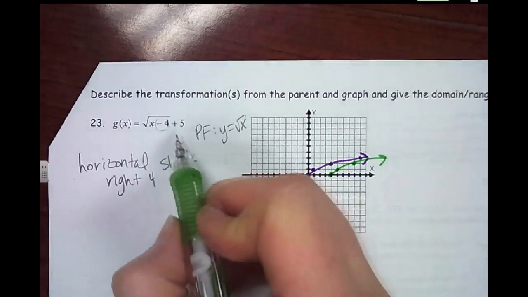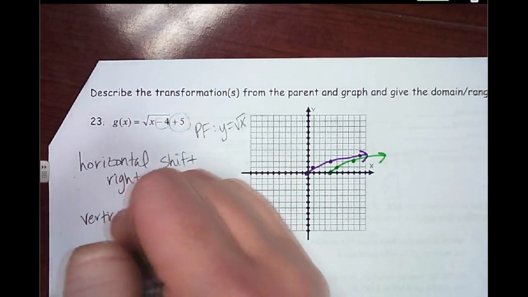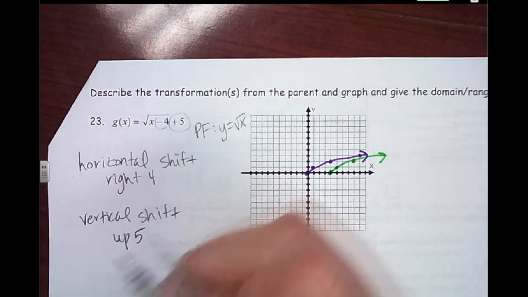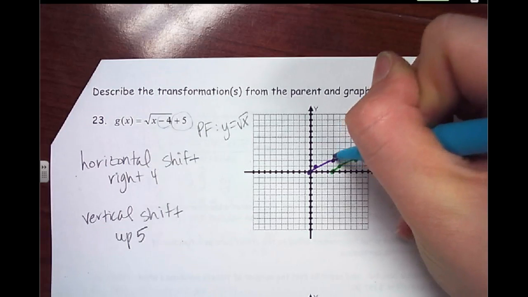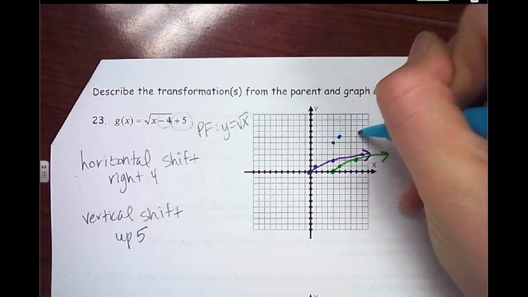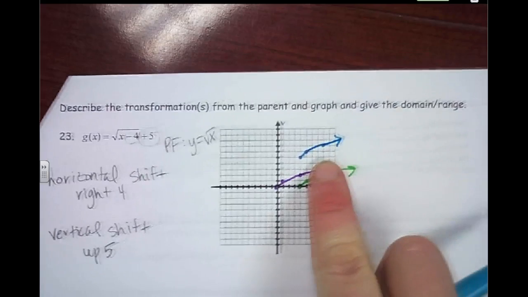And then the plus 5 on the outside makes it move up 5. So vertical shift up 5. I'm going to take each of those points, the green ones already moved, and go up 5. The blue one is my final graph.